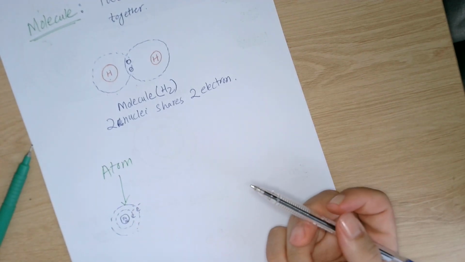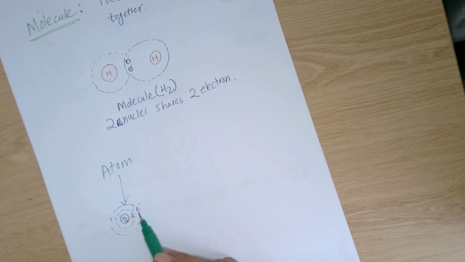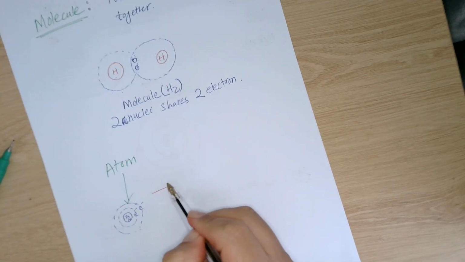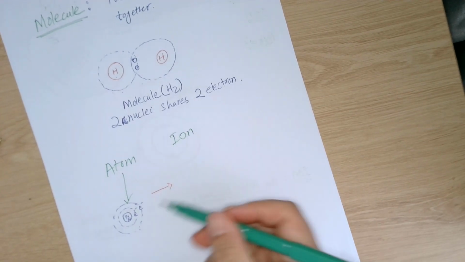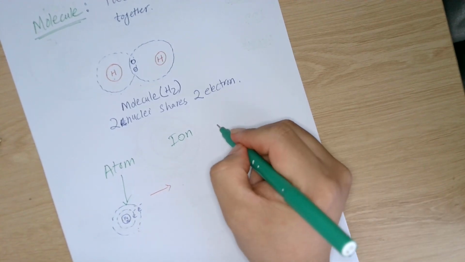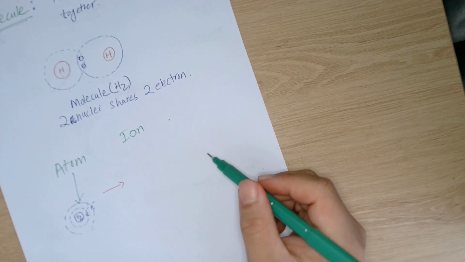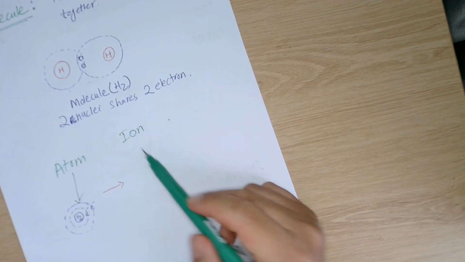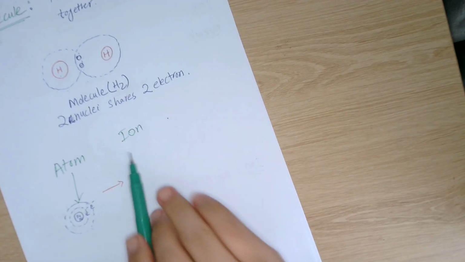That is what an atom is. And if it loses or gains electrons, it becomes an ion, either positive or negative. A positive ion is called a cation, and a negatively charged one is an anion, but we'll discuss that later.